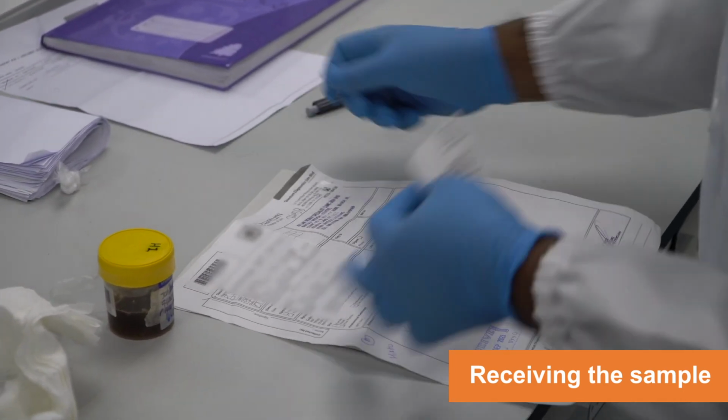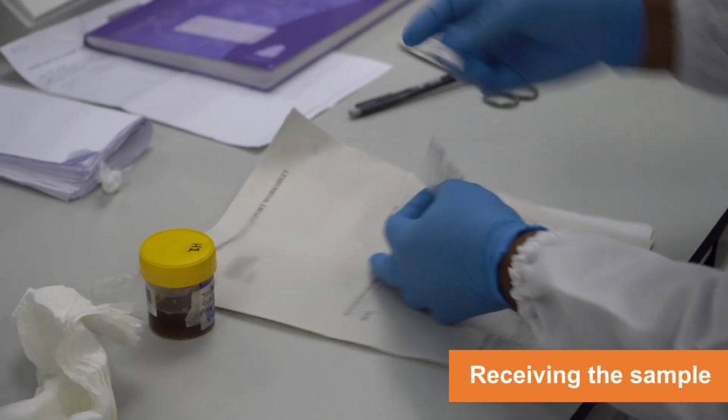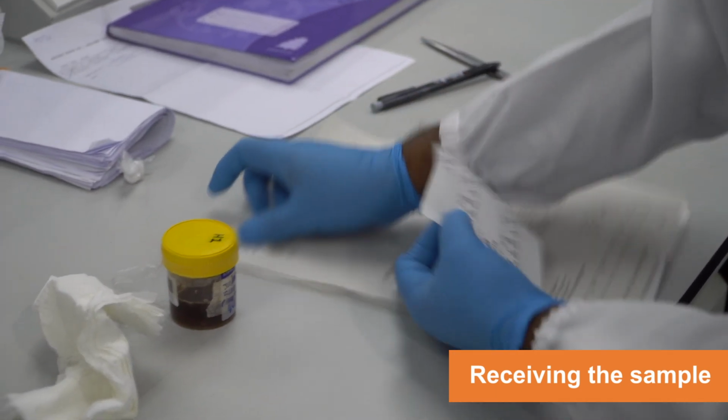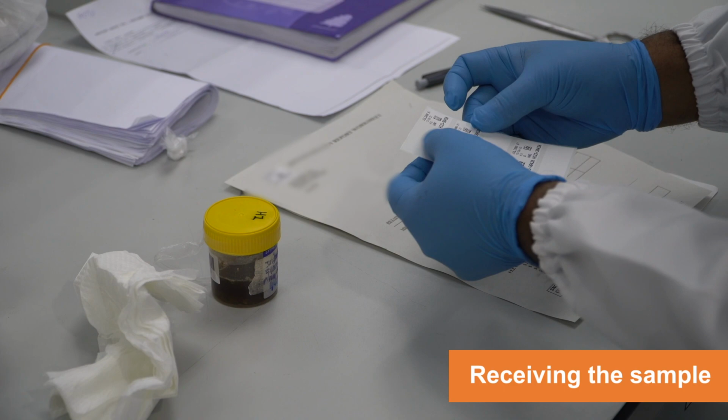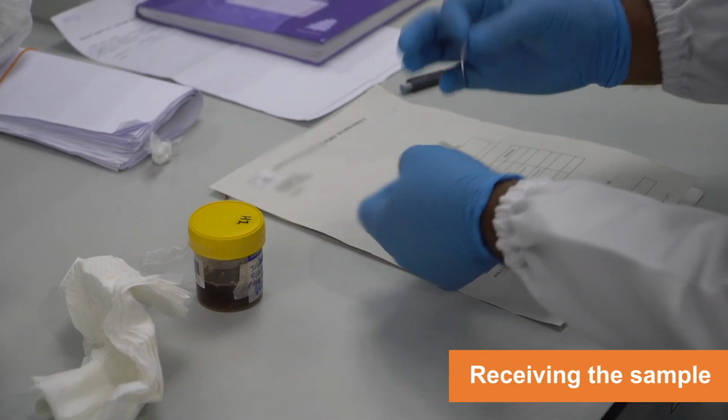Specimens and requisition forms undergo thorough double-checking before acceptance. Data is then swiftly entered into lab records, and specimens are labeled accordingly.